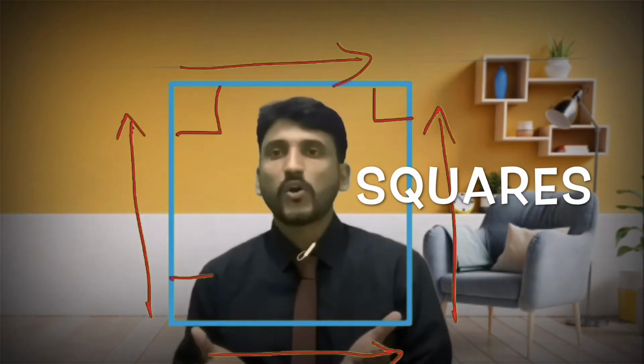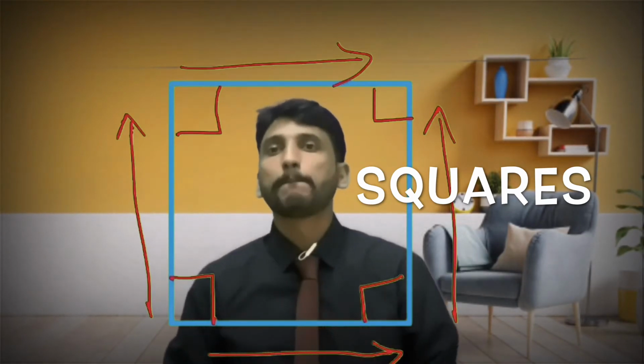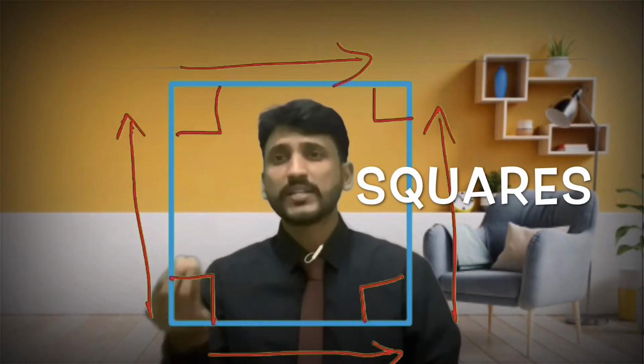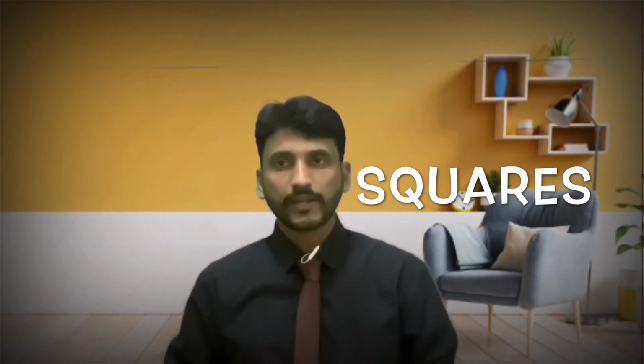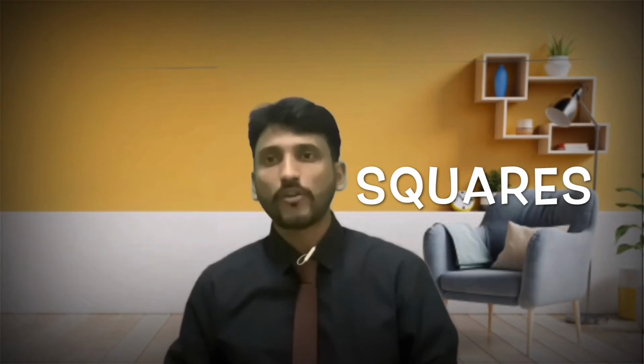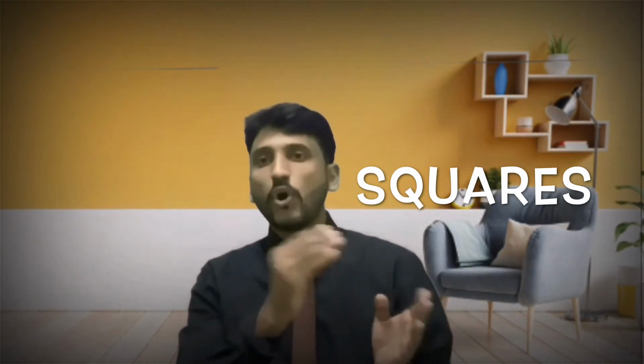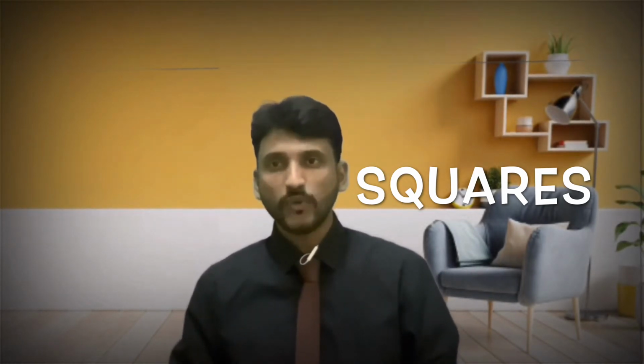And each of the angles should be 90 degrees. Yes, they are. So, can I call a square a rectangle? Yes, I can. Only that a square is a little overqualified compared to a rectangle. What is the other qualification that a square has over a rectangle? All four sides of a square are equal. So, if in a rectangle all the sides are equal, then it becomes a square.